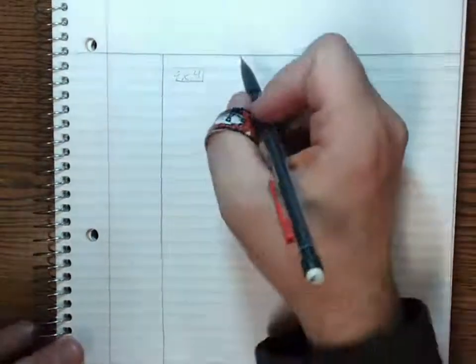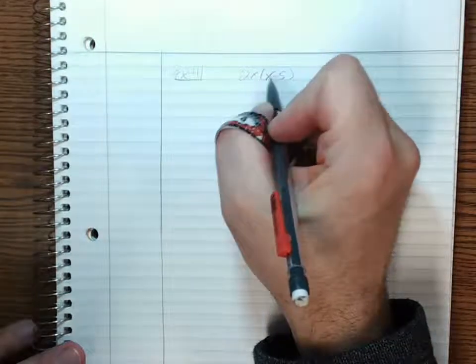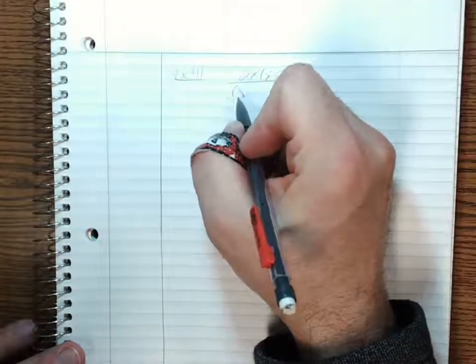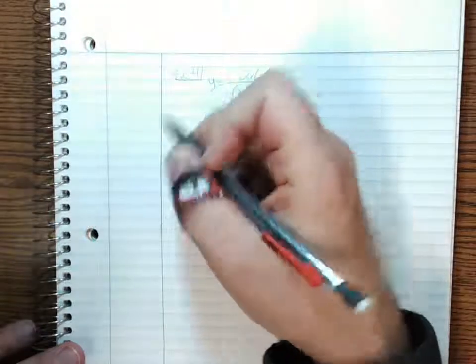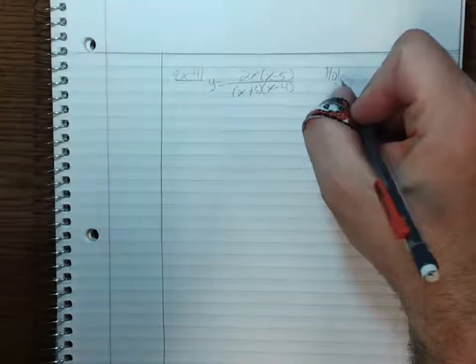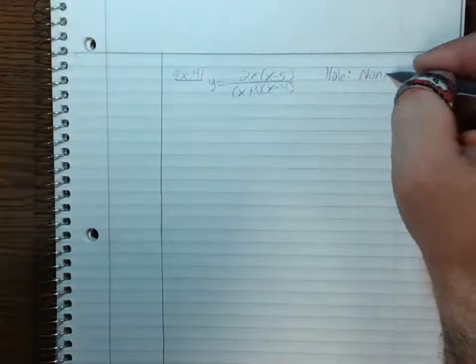There we go. So last example. What is this? Example 4, something like that. Here we go. Let's do, on top we'll do 2x times x minus 5. On the bottom we will do x plus 3 times x minus 4. So let's start with wholes. Do I have any factors that are the same top and bottom? The answer is no. So we're going to put none.